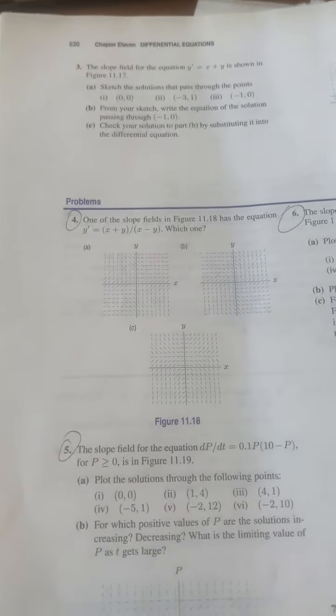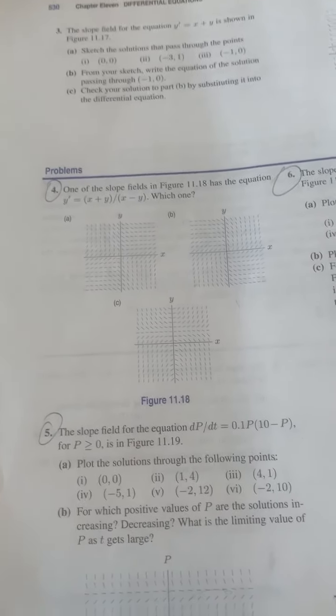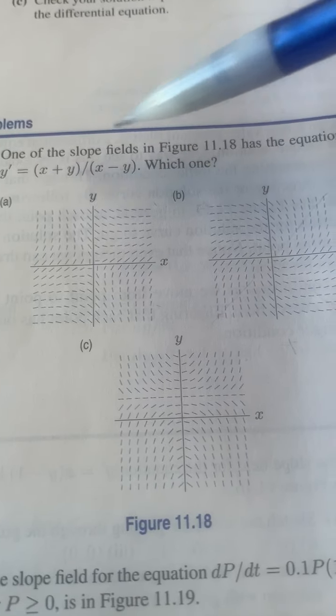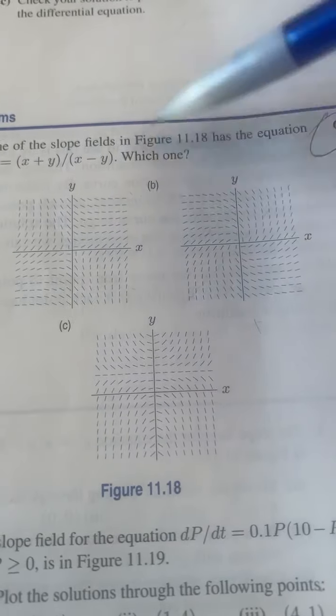Okay, taking a look at the book problems 11.2. We're going to do 4, 5, 6, 8, and 9. So number 4, trying to get it focused in here, is y prime equals (x plus y) over (x minus y), and I'm trying to figure out which one of these it is.